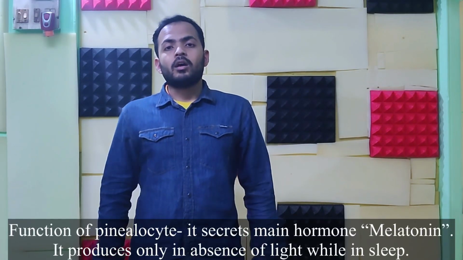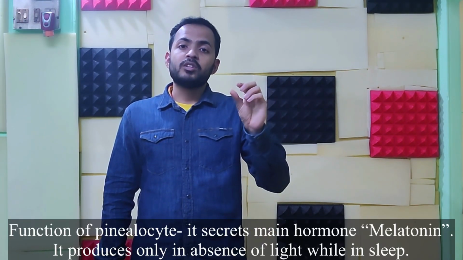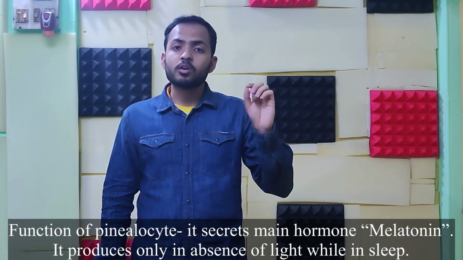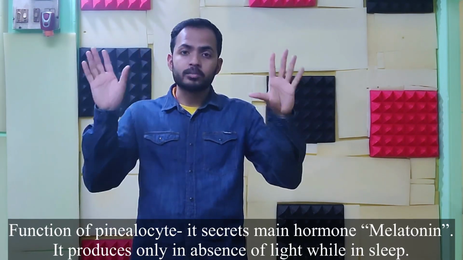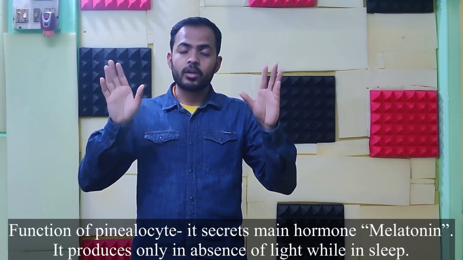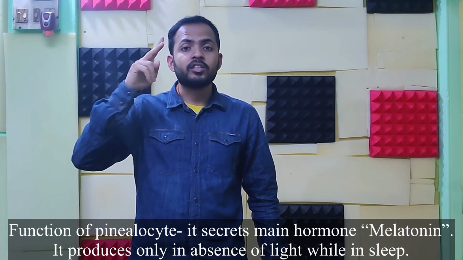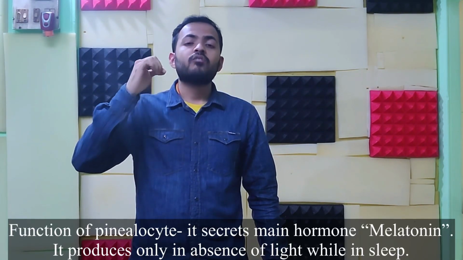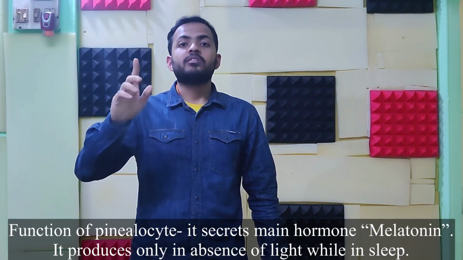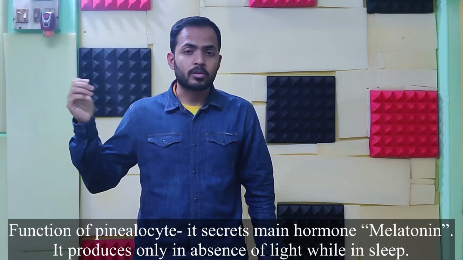Now the function of the pinealocyte: it secretes a very special hormone known as melatonin. This hormone is secreted only in a dark place, or when the person is sleeping in the dark. In the presence of light, the production of melatonin is stopped or inhibited. The secretion of melatonin happens only in the dark, in the absence of light. Anyway, I will talk about this mechanism later in the biochemistry or physiology chapter, not here.